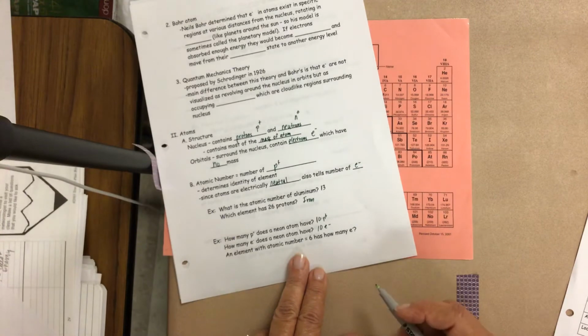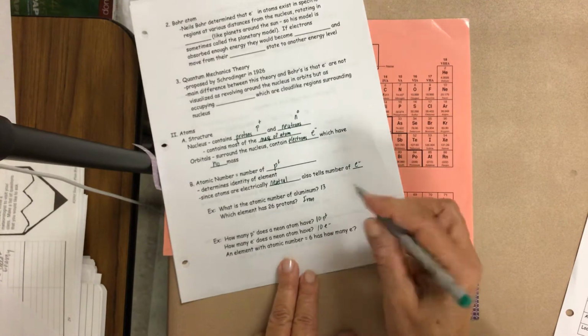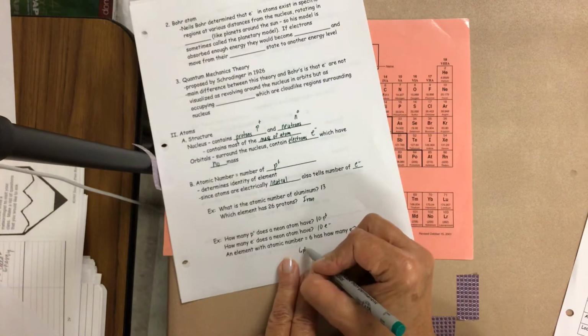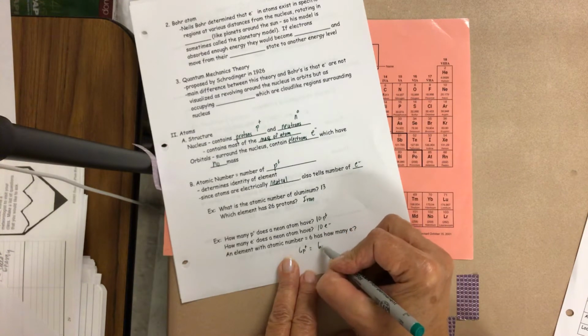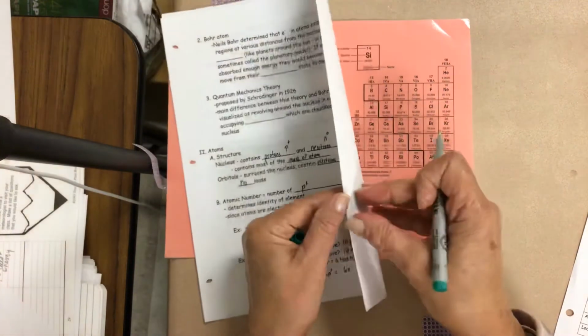The next question, an element with an atomic number of 6 has how many electrons? Well, if it has an atomic number of 6, that means it has 6 protons. If it has 6 protons, it will have 6 electrons because it's electrically neutral. Pretty simple stuff.